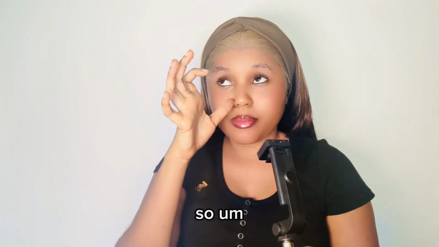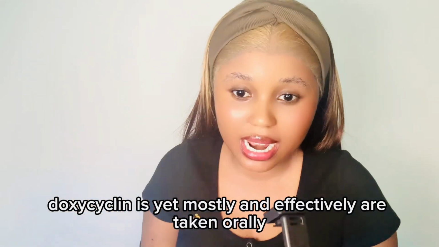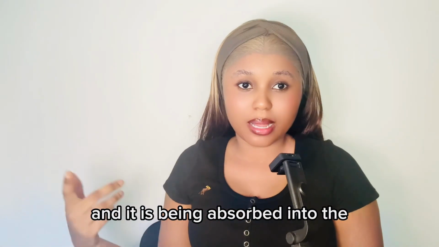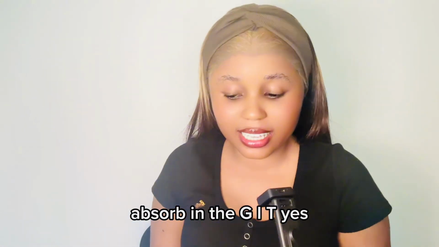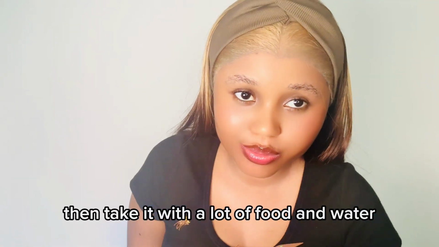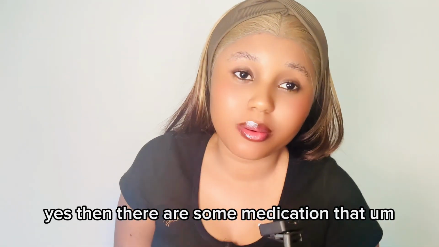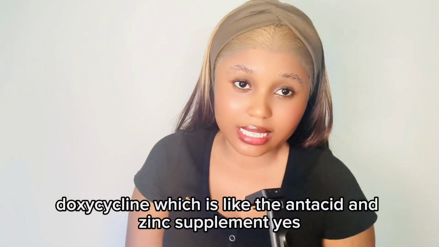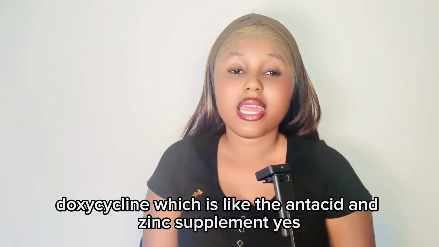So doxycycline is mostly and effectively taken orally, and it is absorbed in the GIT. Take it with a lot of food and water. Then there are some medications that affect doxycycline, like antacids and zinc supplements. Yes, they affect doxycycline.